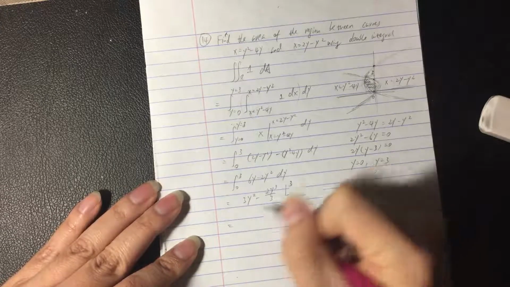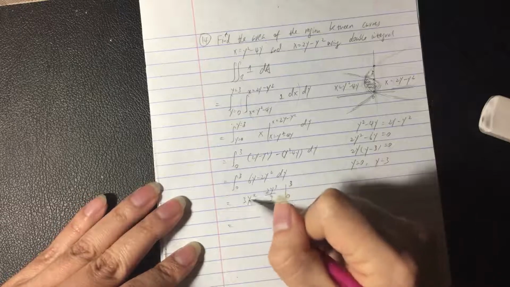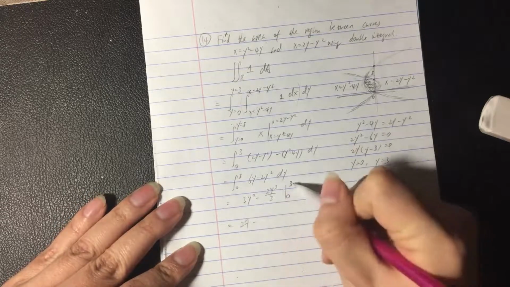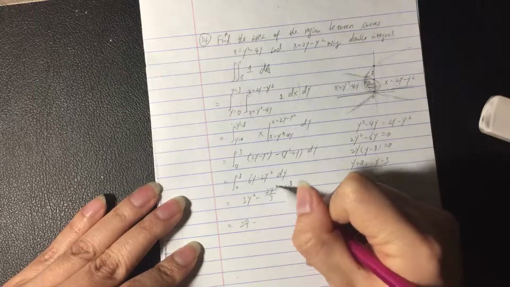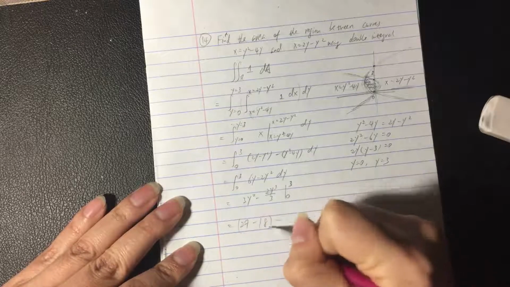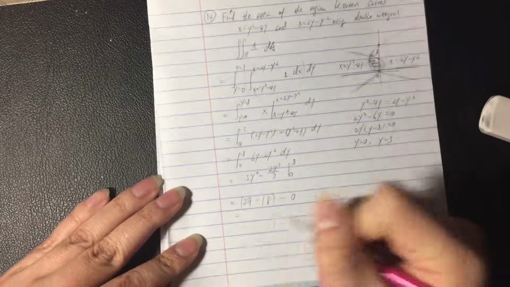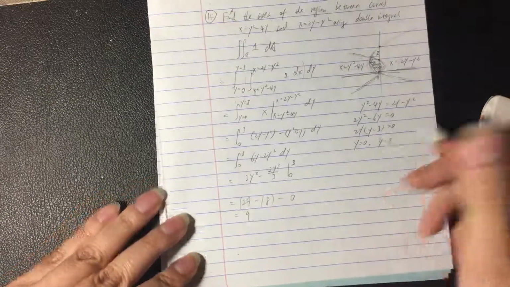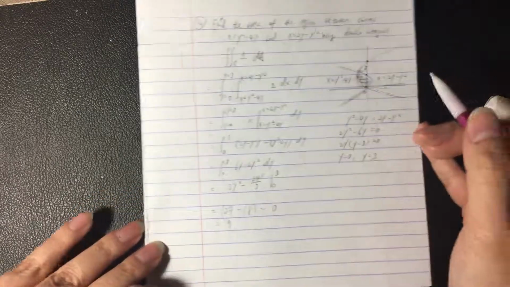If I plug in 3, 3 squared is 9, and 9 times 3 is 27. 3 cubed is 27, 27 over 3 is 9, and 9 times 2 is 18. When I plug in 0, I get 0. 27 minus 18 is 9. That's the area between these two curves.